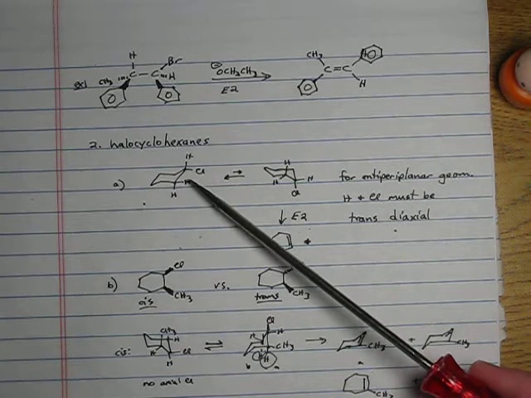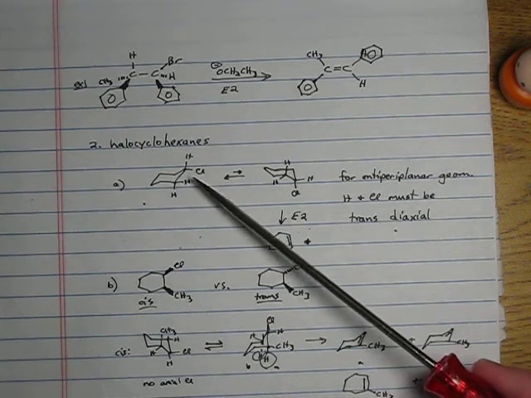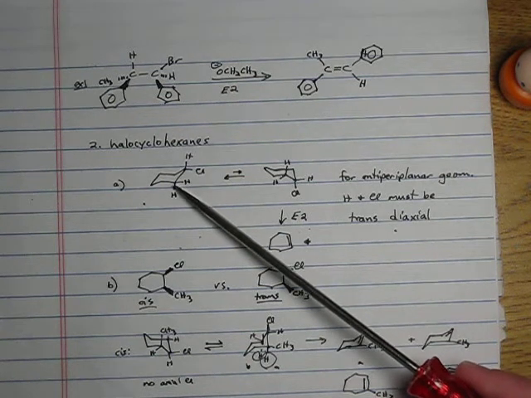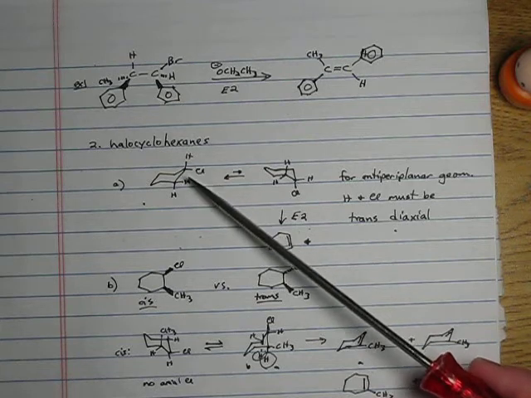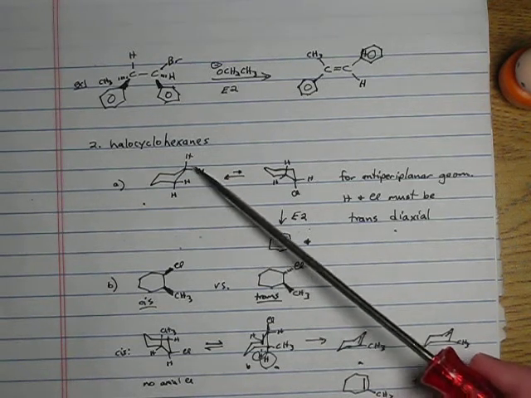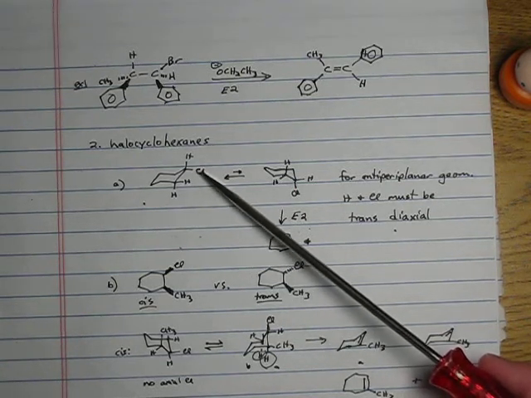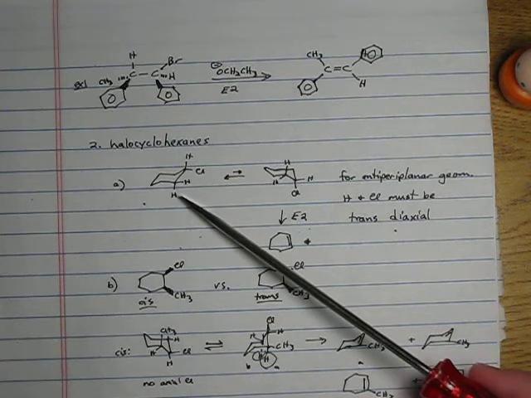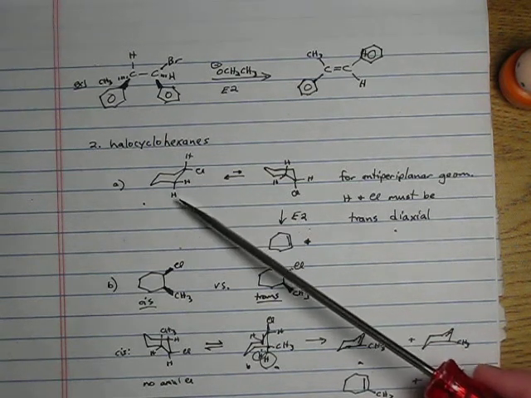This chlorine right here, is there any hydrogen that is antiperiplanar to it, that is on the beta carbon? Well, this hydrogen here is about the same orientation. Note, this one is not anti to the chlorine. This hydrogen over here is like 90 degrees off in this drawing. It's not even with that chlorine. It's not anti.